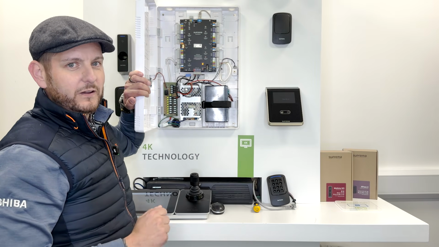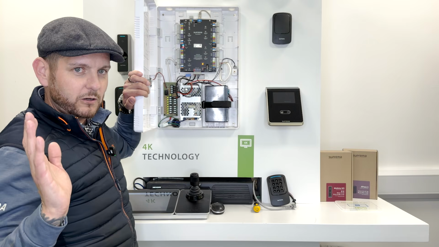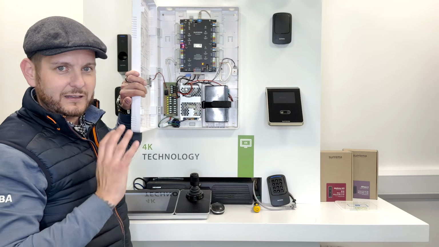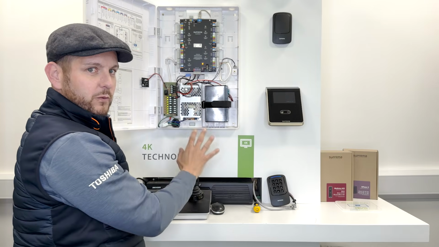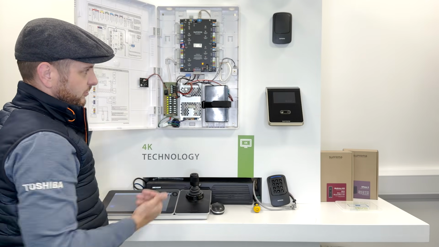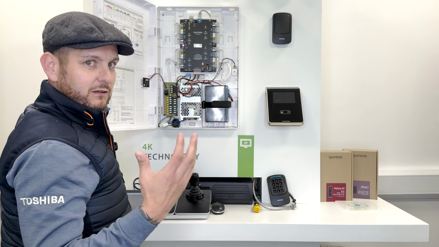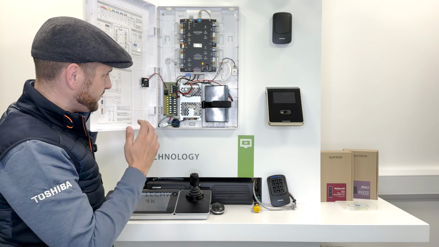When the mains goes off, the last thing you want is for all your doors to open and give free entry and exit to anybody at any time. So it's essential that you do fit the appropriate battery like we've done in this controller here. And again, that's something that we can supply and advise on.